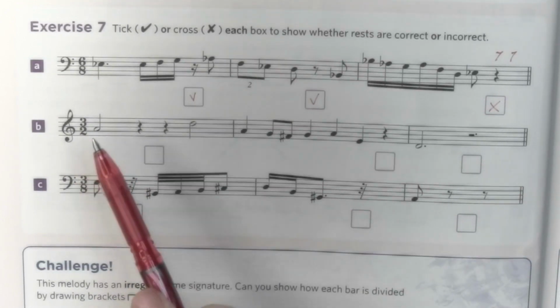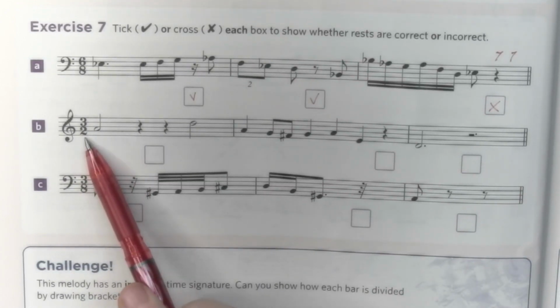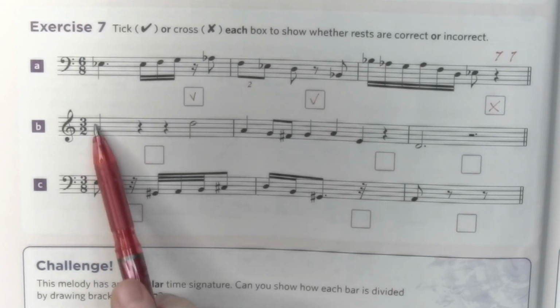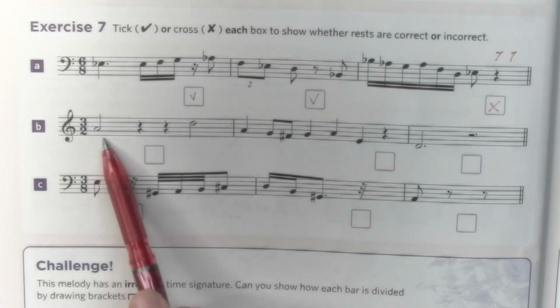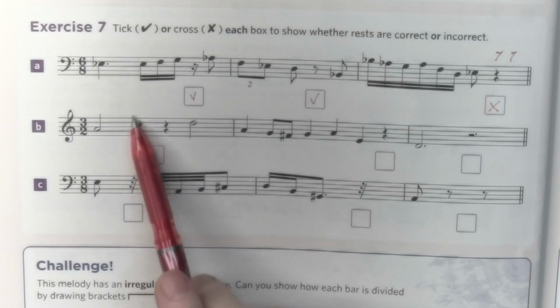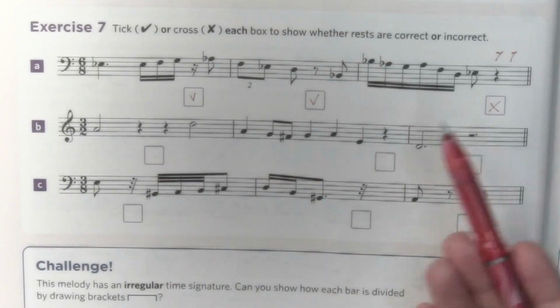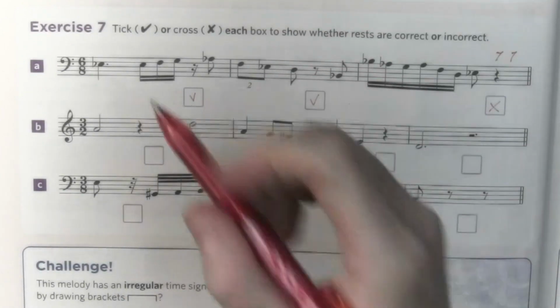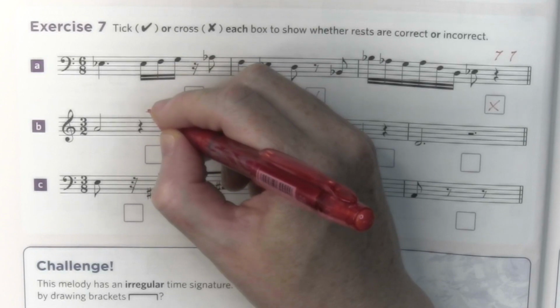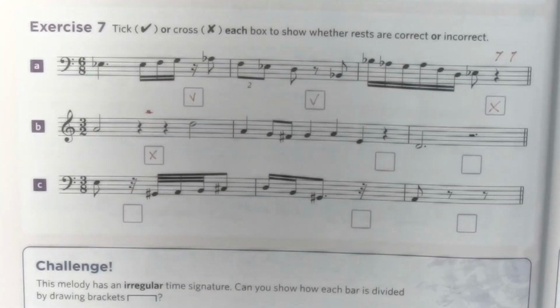3 halves means 3 minims in a bar. So do we have 3 minims here? Potentially yes, 1, 2, but why not use a minim rest? Why do we need 2 crotchet rests here? Do we need to subdivide it? No, it's 1 minim rest, so incorrect.